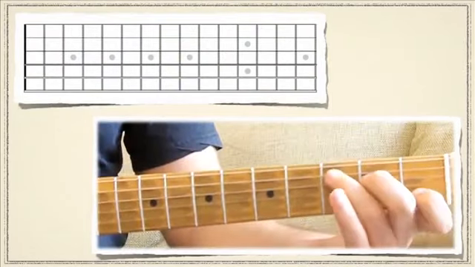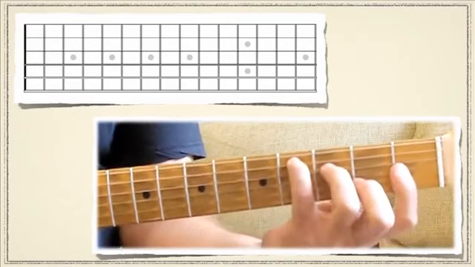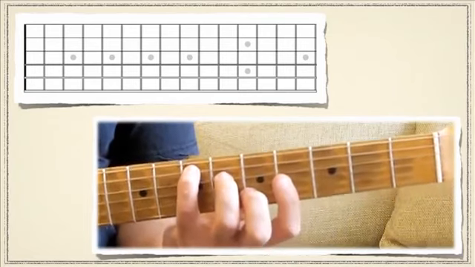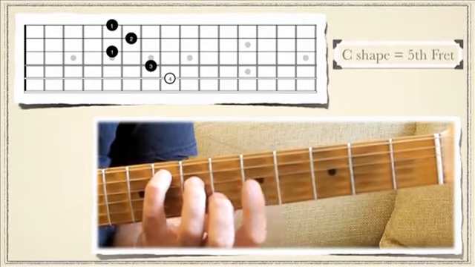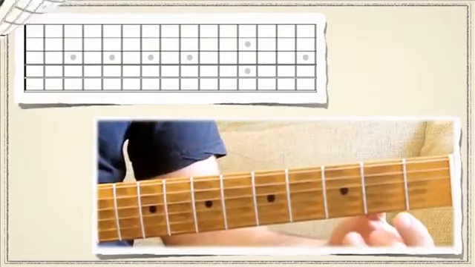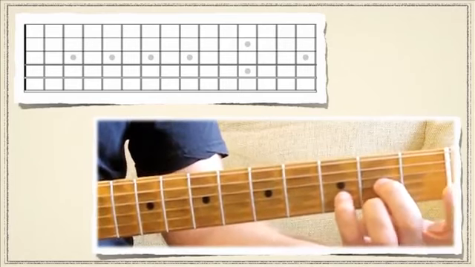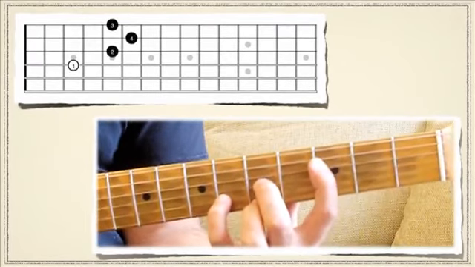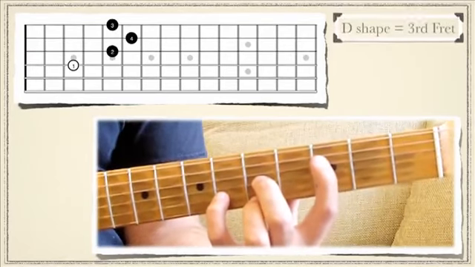Let's do the C shape now. I change the fingerings and I start moving it up. C sharp, D, E flat, E, and F. So F using the C shape is going to be here on the 5th fret. Let's do the D shape. I change the fingerings and start moving it. E flat, E, F. So the F chord using the D shape is going to be here on the 3rd fret.